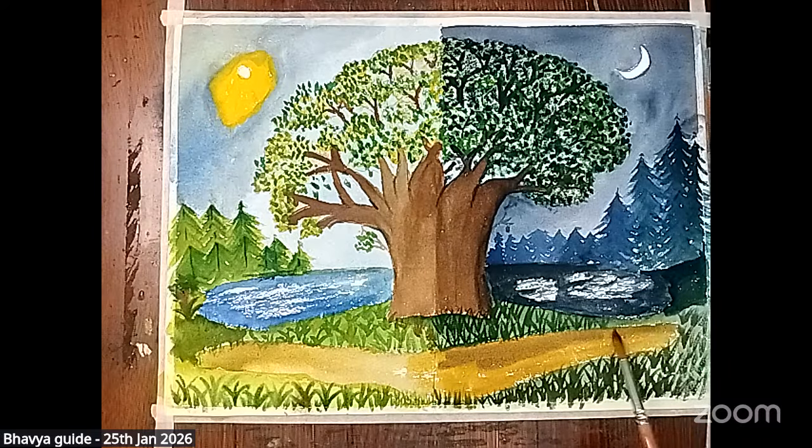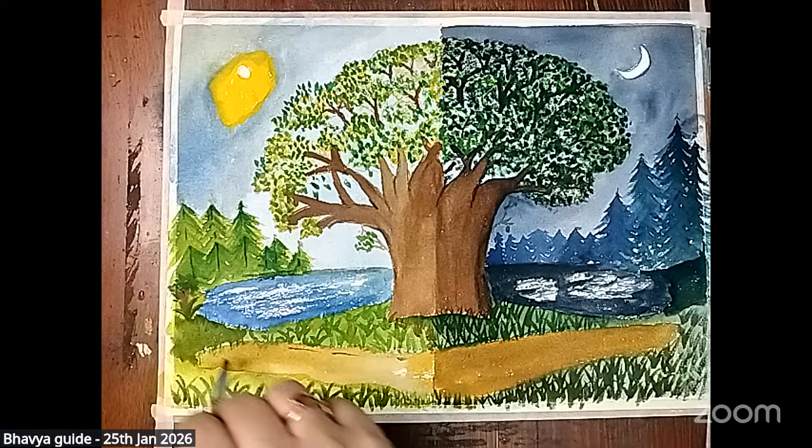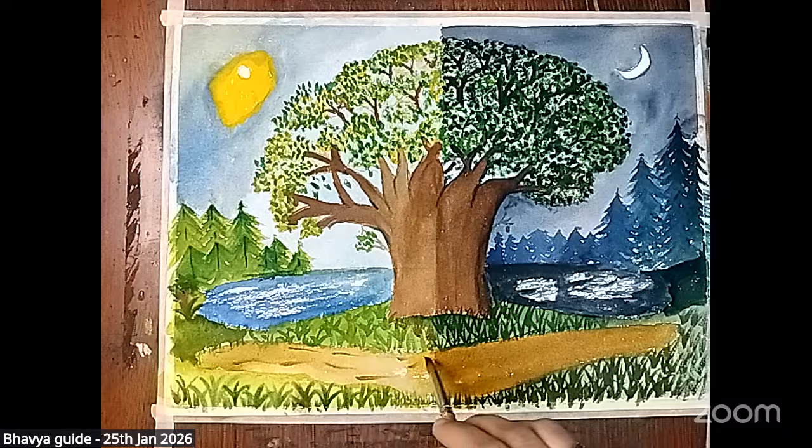So this is the shadow of the tree. I said there is a moon, there is moonlight. So when there is light, there will be some shadow or the other. And even in the sunlight, there will be a shadow. So take burnt sienna and just give some markings like this.